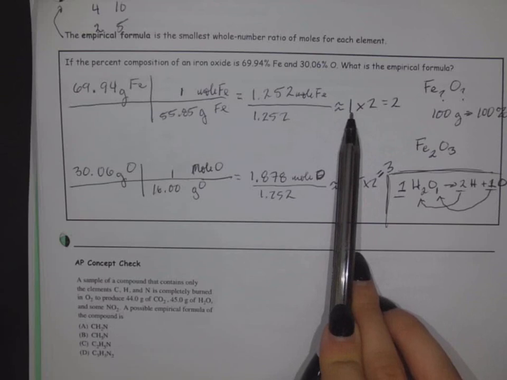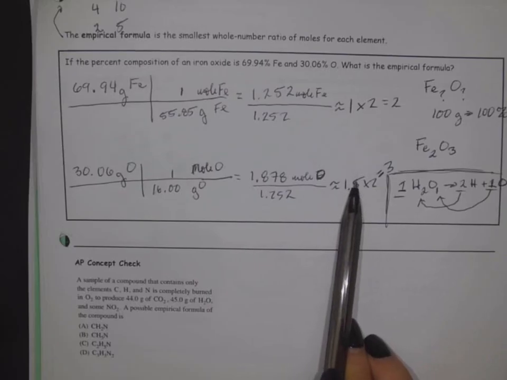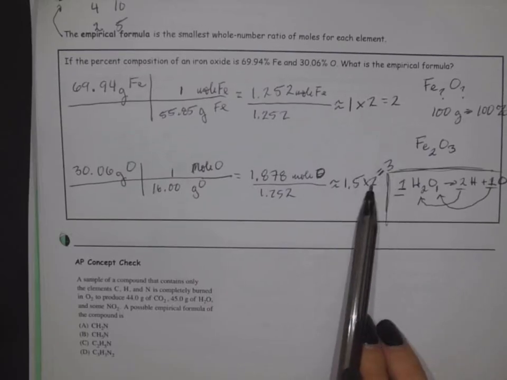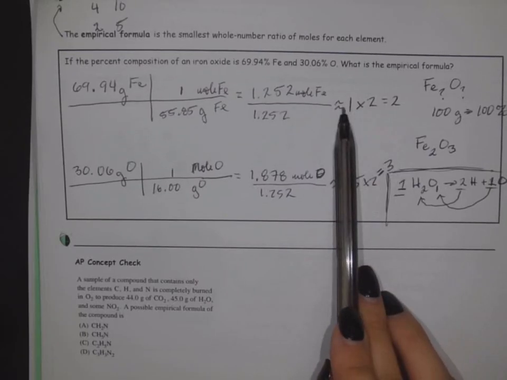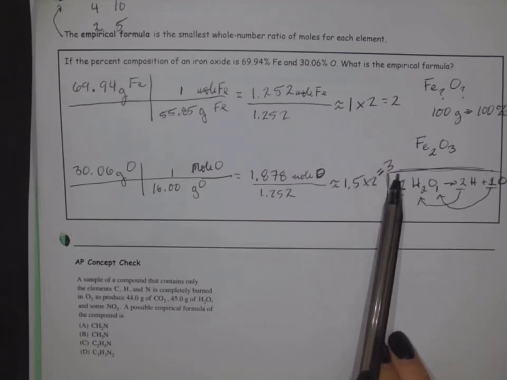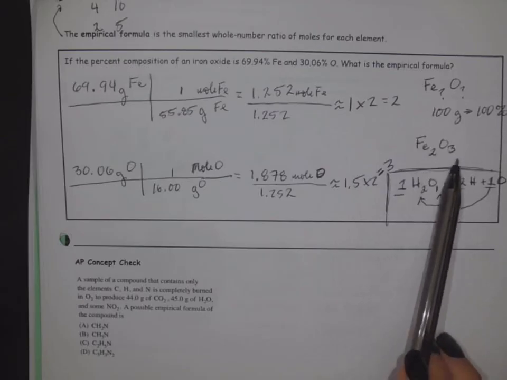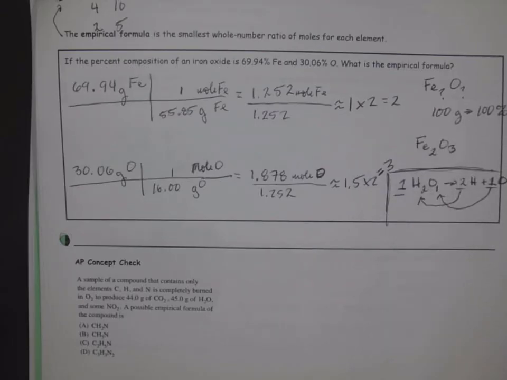So that was changing this to a 1, and that changed this to roughly a 1.5. Because this wasn't a whole number, I multiplied both of them by 2, and that allowed for our amount of moles to be a whole number for iron and for oxygen. And so our ratio of iron to oxygen was 2 moles of iron to every 3 moles of oxygen. And so there's our empirical formula.